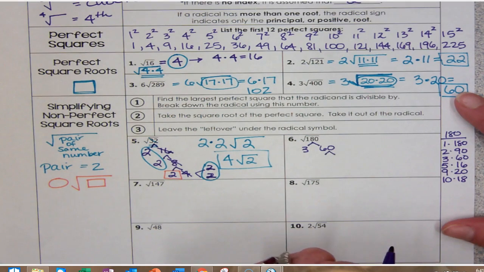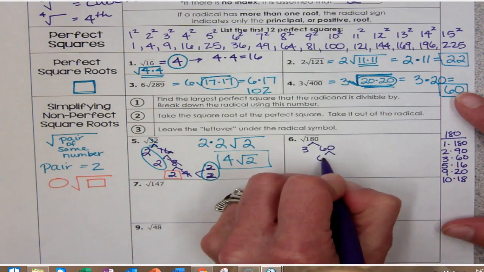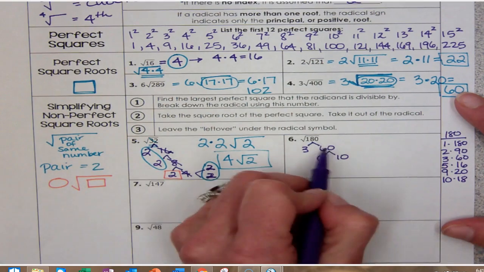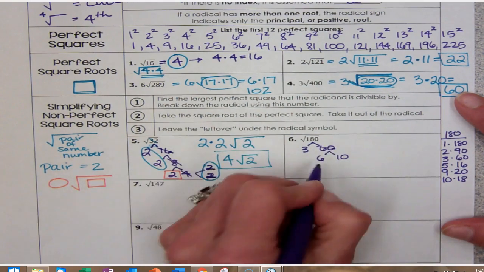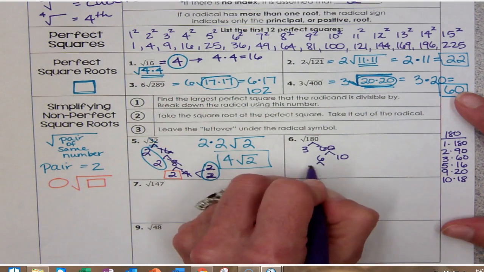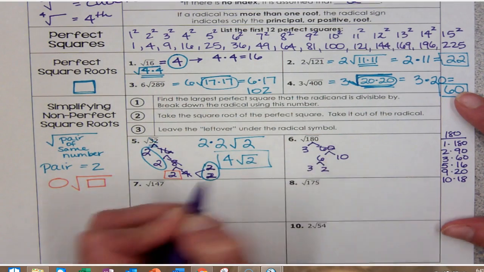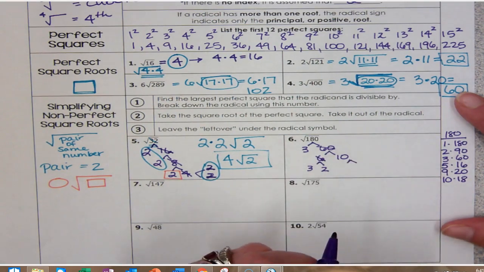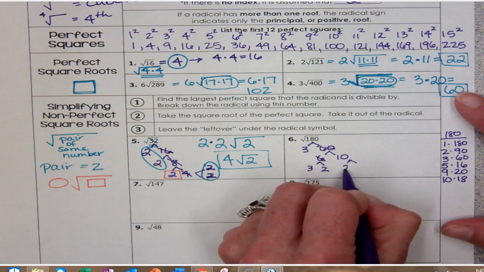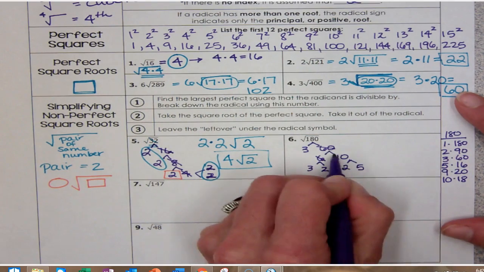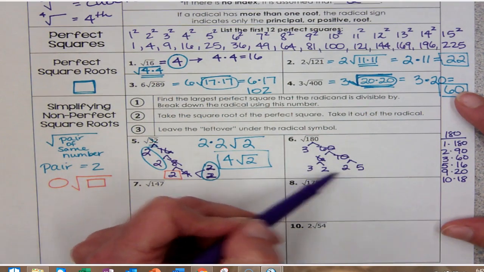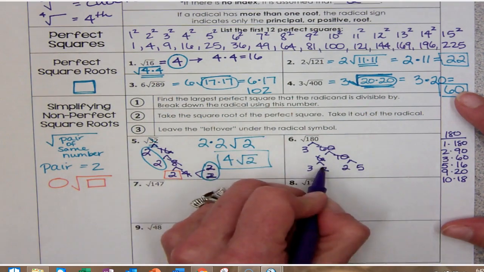Again, we've got lots of options. It does not matter what I choose. I'm just going to say, okay, what about 6 and 10? Okay, so I'm going to cross that 60 out. Now, what two numbers multiply to give me 6? Well, 3 times 2 gives me 6. What two numbers multiply to give me 10? Well, 2 times 5 would give me 10. Now I've got a prime number, prime number, prime number, prime number, prime number.